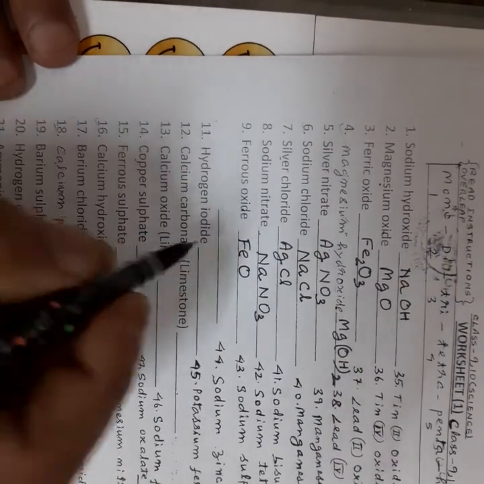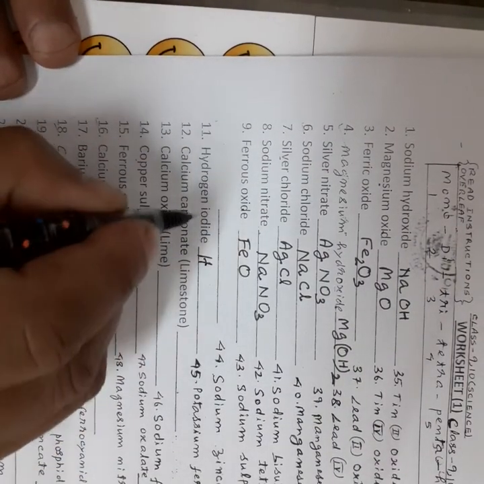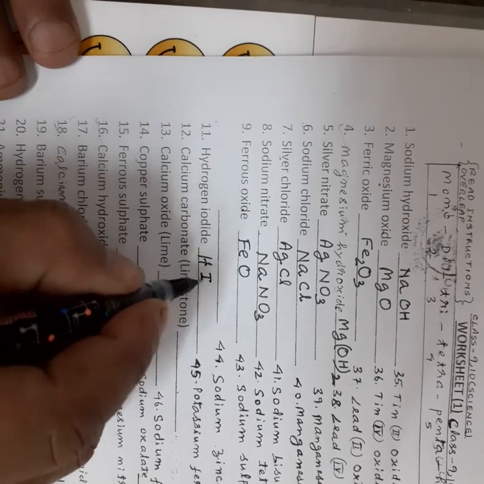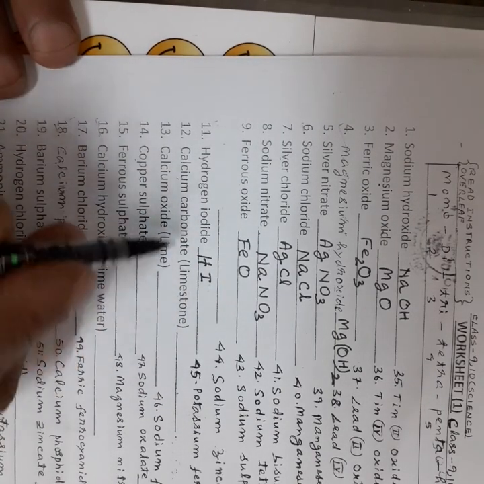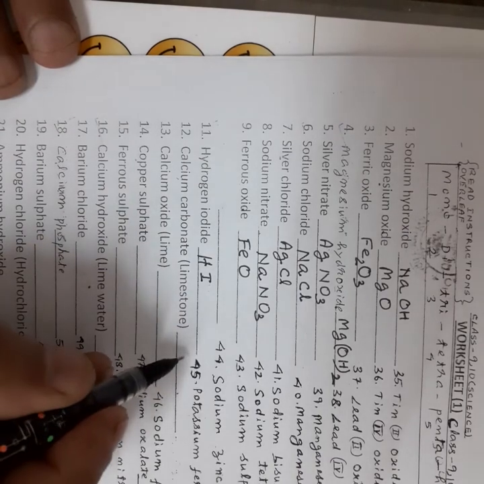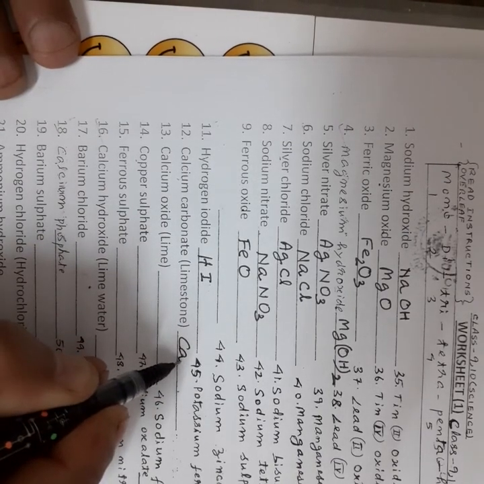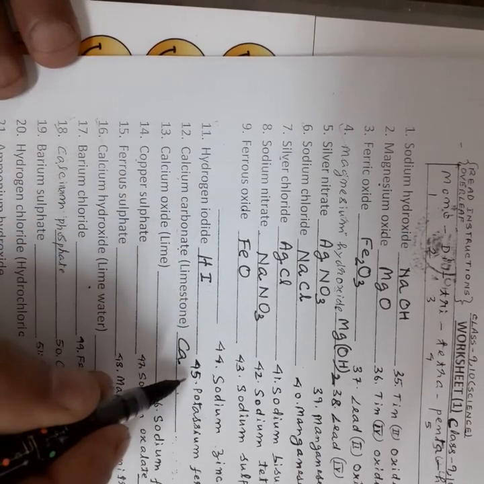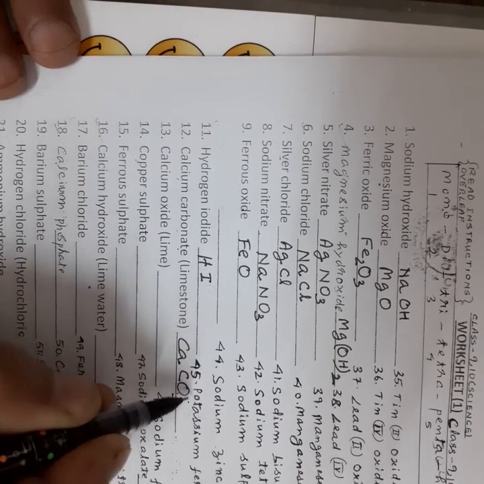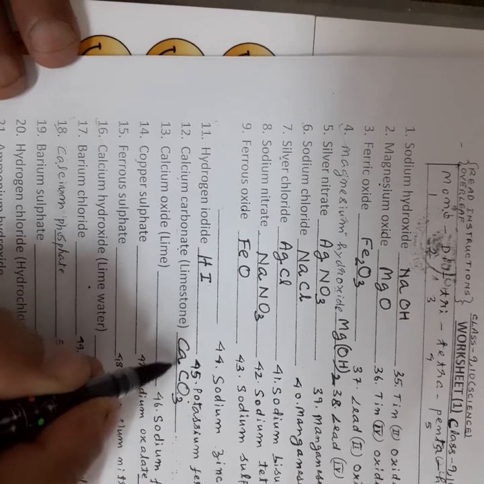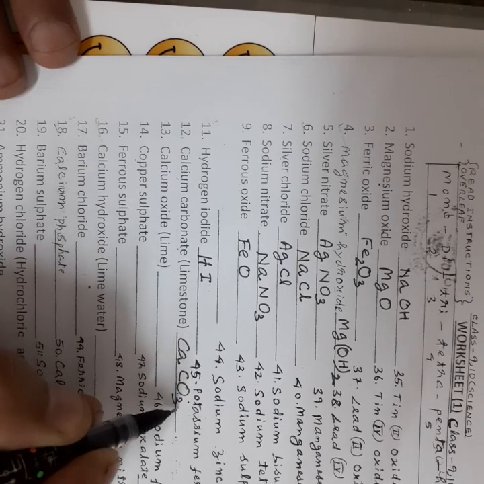Next here, hydrogen ion H1+, iodide I1-. So 1 and 1, so the formula remains the same. Calcium ion Ca2+, carbonate ion CO3 2-. So both 2 here, so cancelled, so formula remains CaCO3.